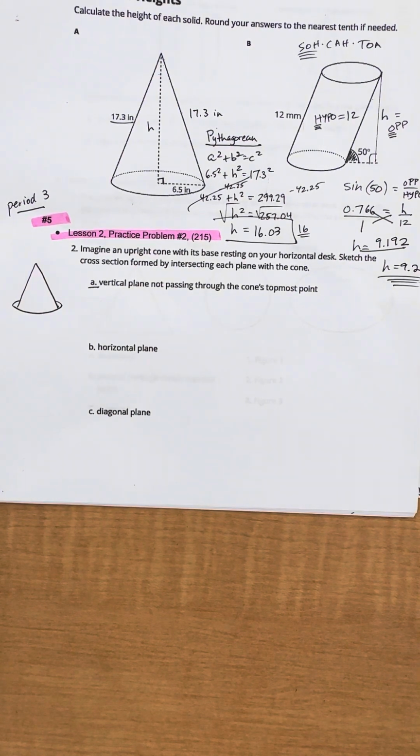This is the cone's topmost point, right here. That means it's going to be like going just to the side of the apex, topmost point.